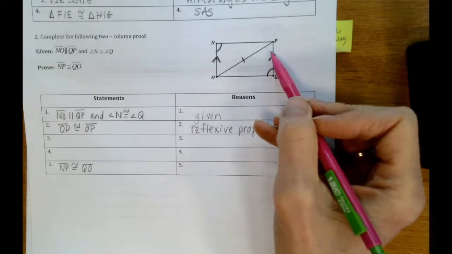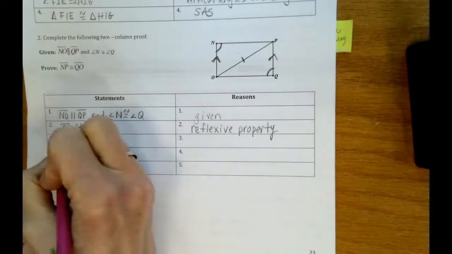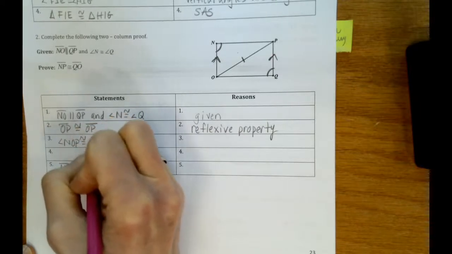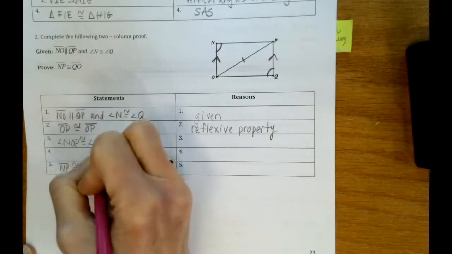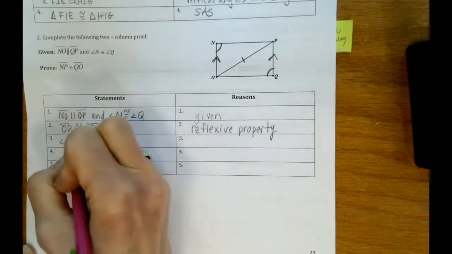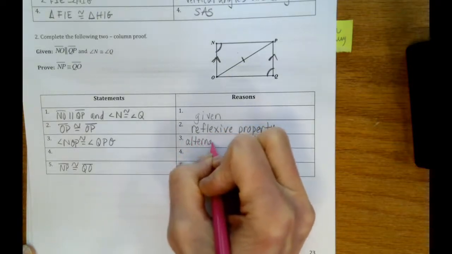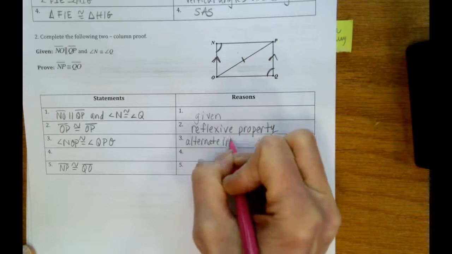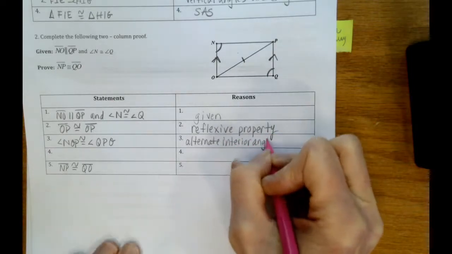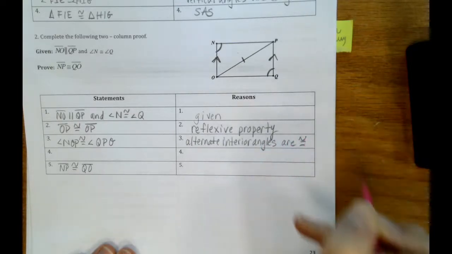So what we can say in this particular problem is that angle NOP is congruent to angle QPO because alternate interior angles are congruent.